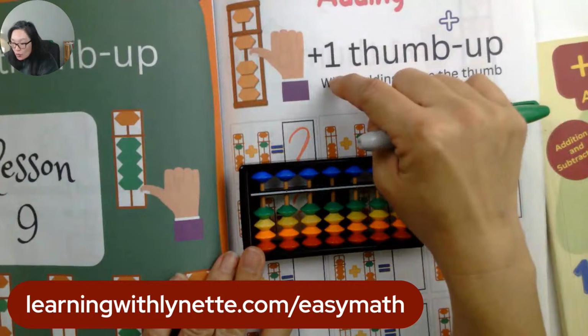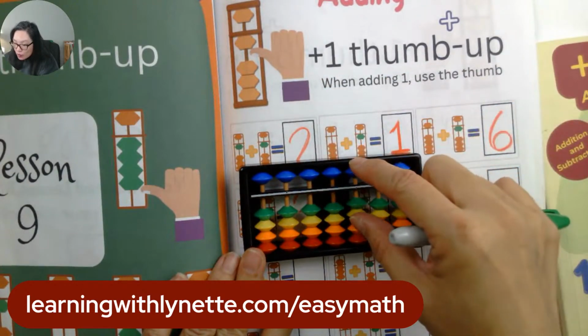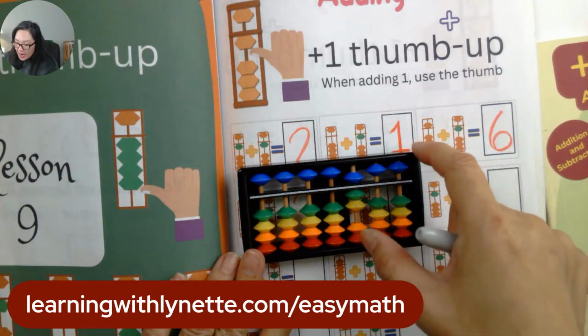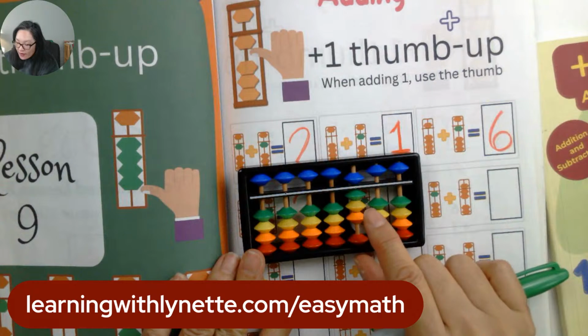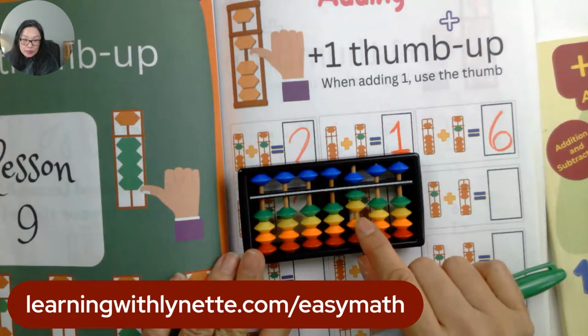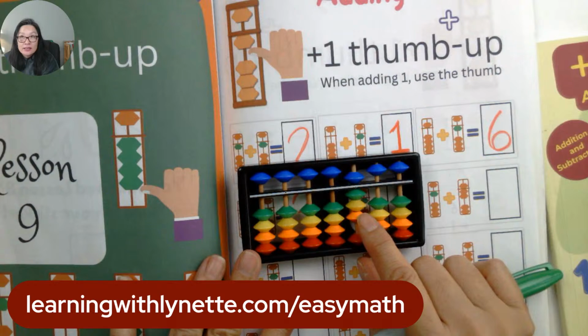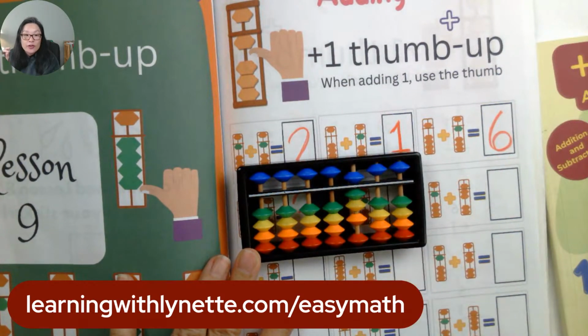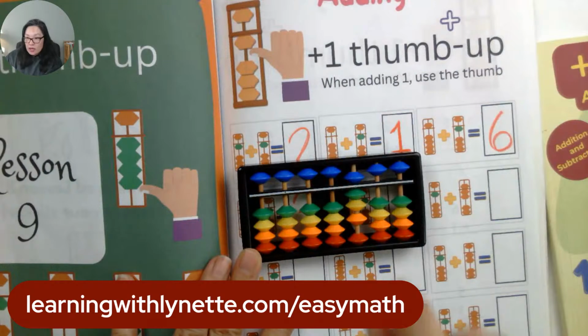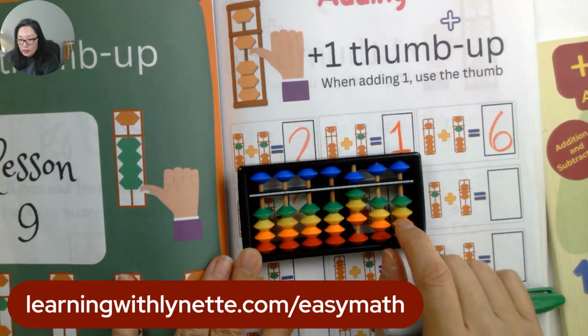So here we do plus one. When we add one, if I have seven, I only need to add one. If I want to take away, I could take away this one bead. I wanted to make this abacus class simple and easy to understand, and quick for the kids to get. Okay, we're at 45.